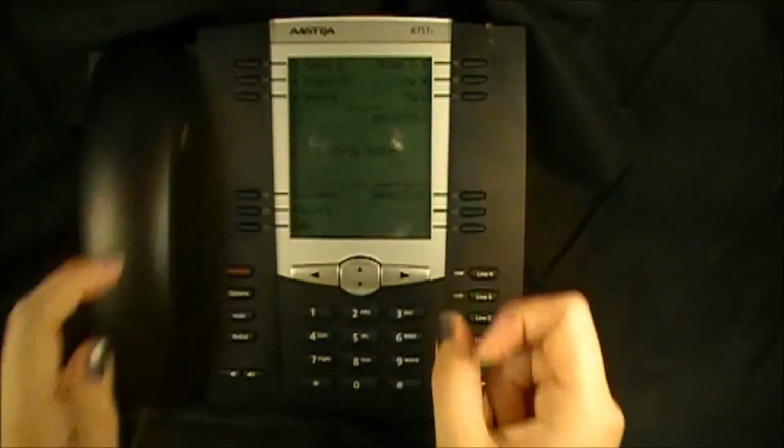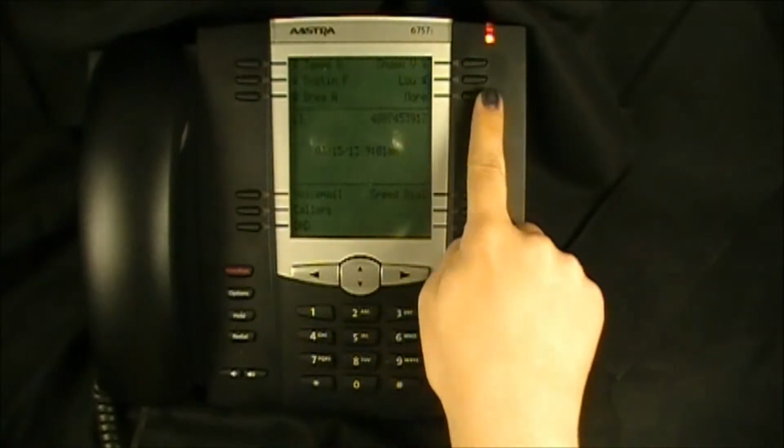We'll have a brief tutorial on some of the basic user functions on your Astra 6757 voice phone. Let's start at the top of your LCD screen. You have a total of 12 programmable keys. 6 of those keys are found on your home page of your LCD, 3 on the left and 3 on the right. You may have availability of accessing a second page of LCD by selecting the More soft key, where you will navigate to your second page of your LCD.